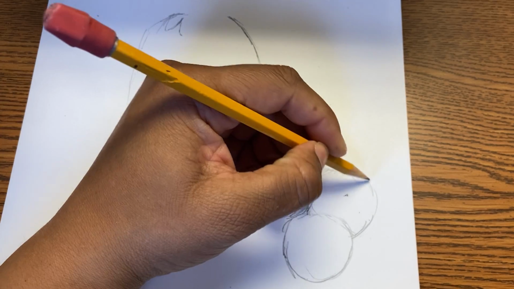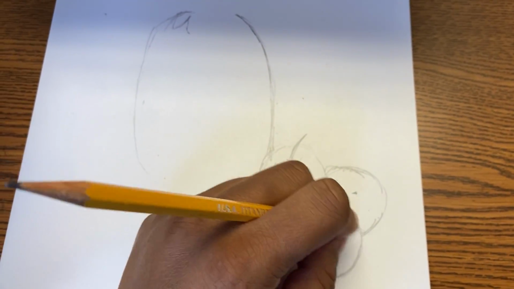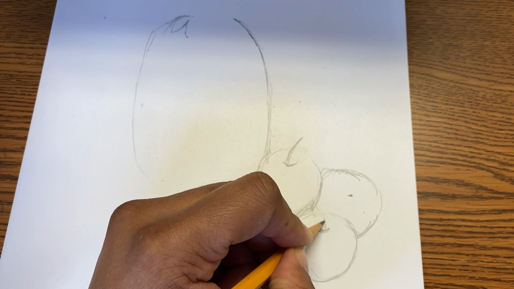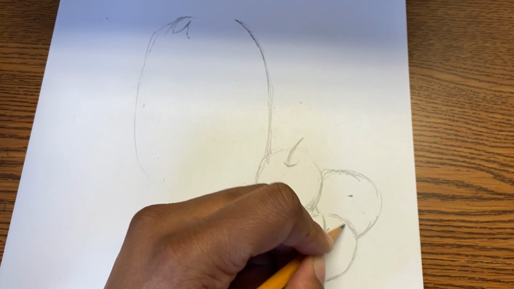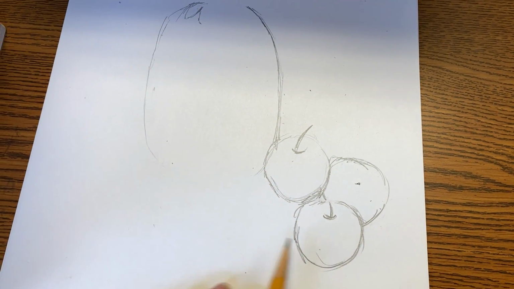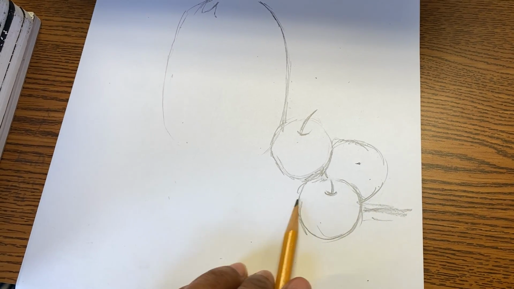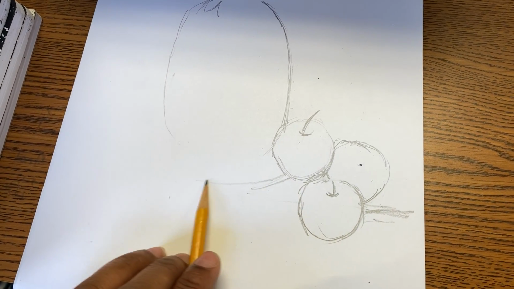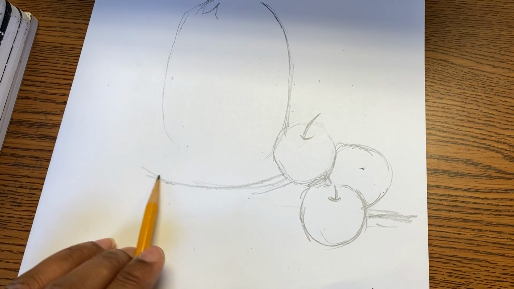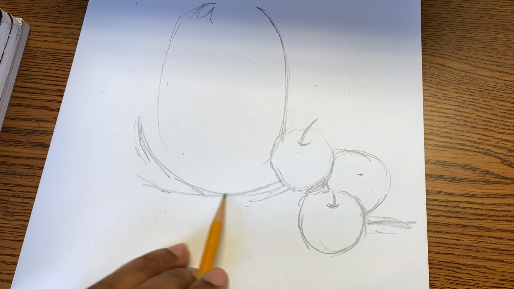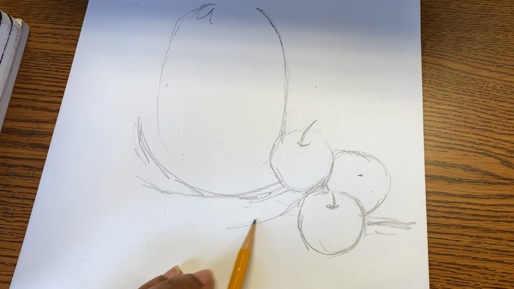It just comes up like this. And then this one goes right here. And you have your table that's going to be right in here, or like maybe the fruit is sitting on a dining room table. So we're going to bring our bananas in.